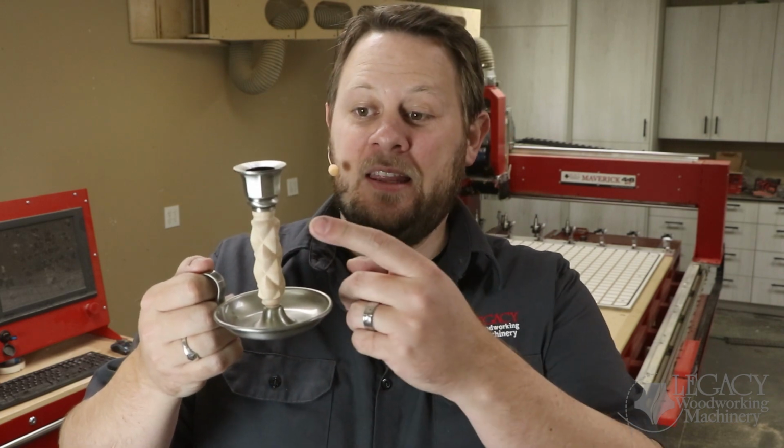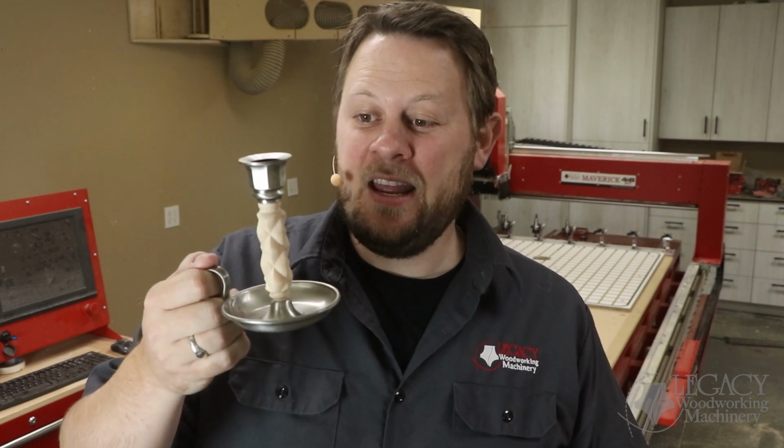Now this is taking the rope twist effect and doubling it, going in both directions. We're going to show how this is done on the CNC, as well as how easy it is to actually program in Legacy's conversational CAM software.